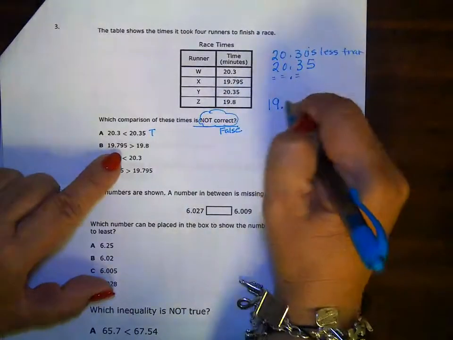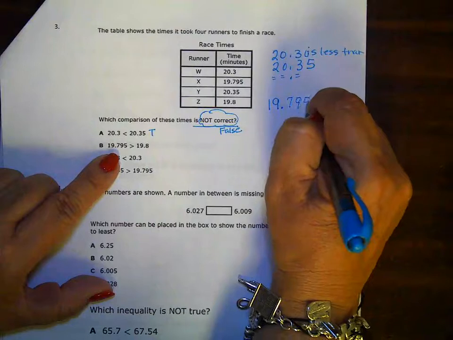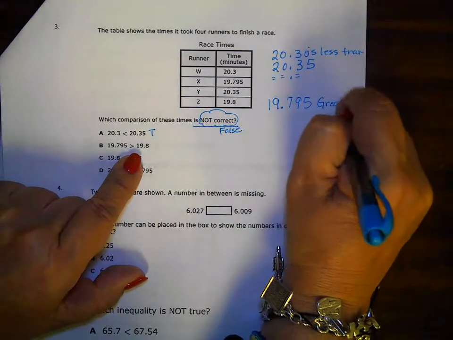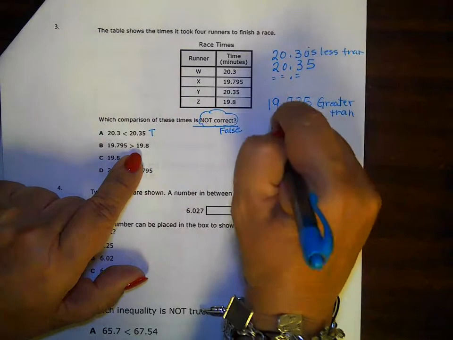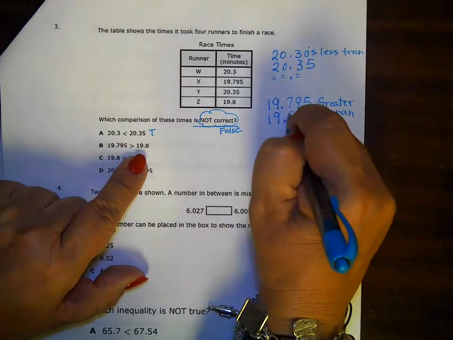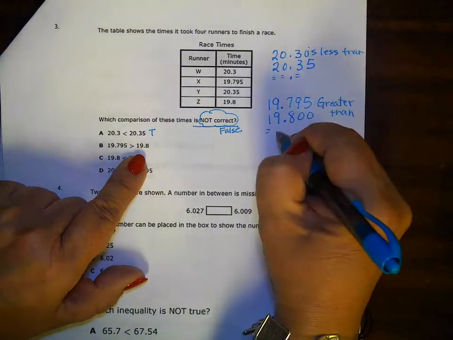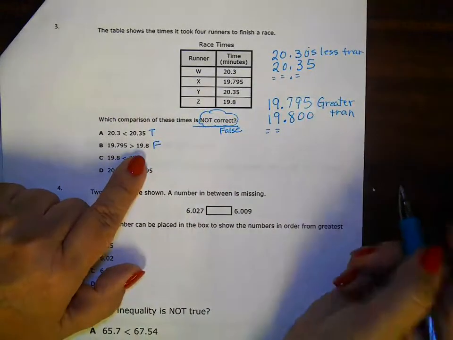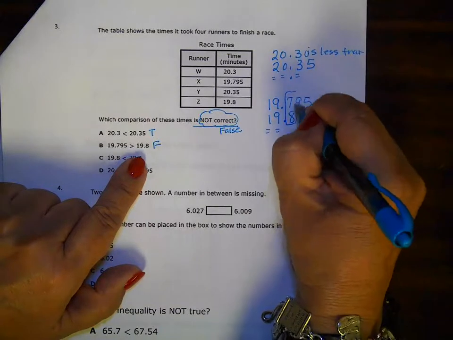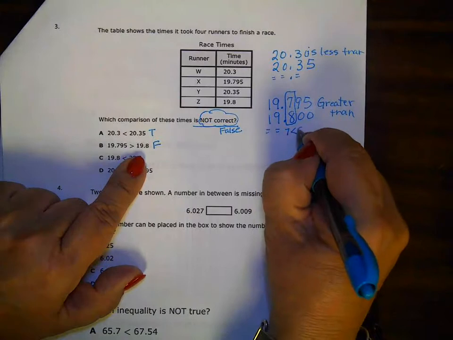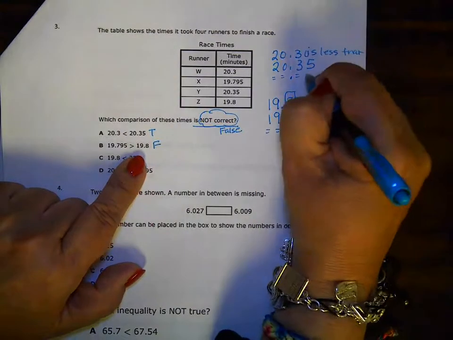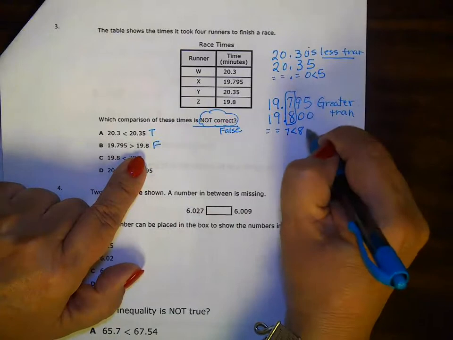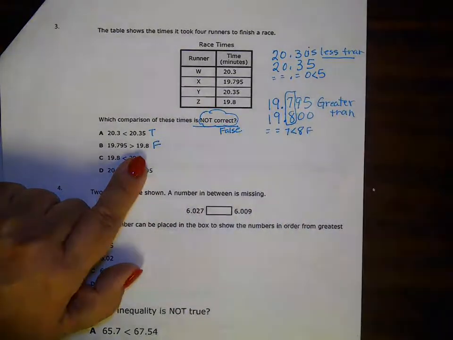So you have 19 and 795 thousandths, and then I'm going to put greater than 19. You see how I'm lining up the decimals? 800. Well, this is equal, and then that's not true because the 8 is greater than, so this is false. See how I just did that, and I'm helping myself out. I'm going to box that, and it's like, no, that 7 is less than 8. And here I'll put 0 is less than 5, and so I use the right terminology. This is not true, so I'm going to put false here. And do you see how I did my work there?